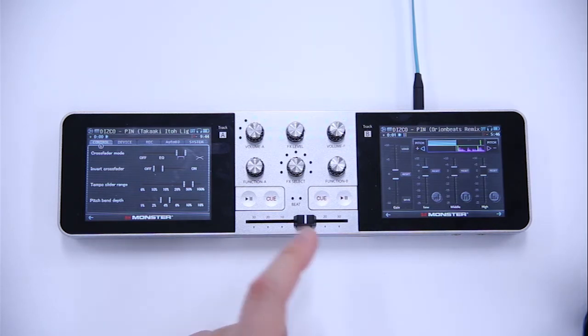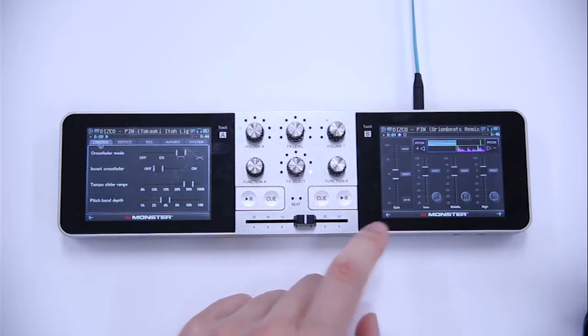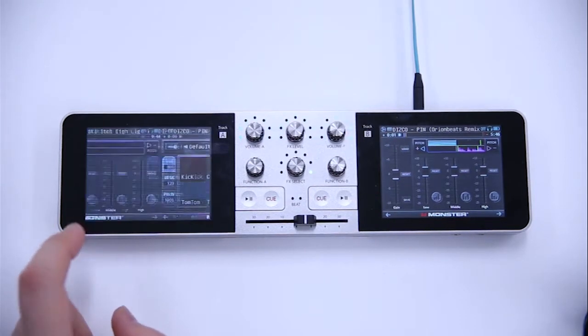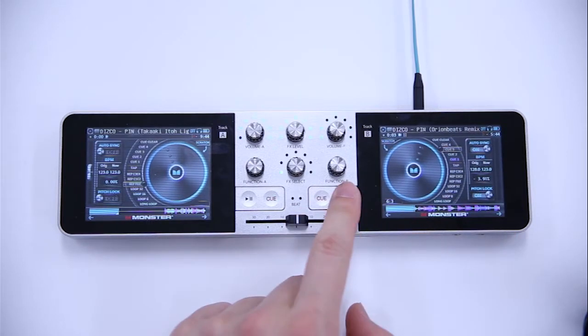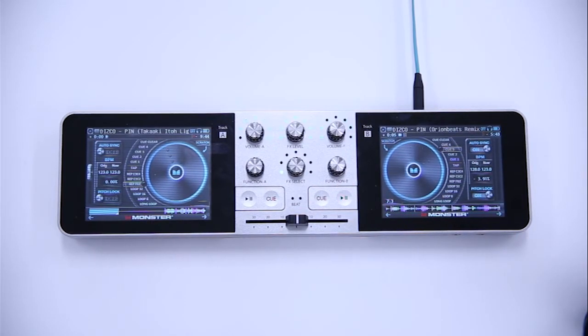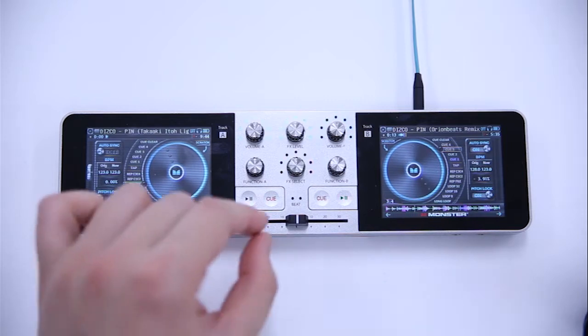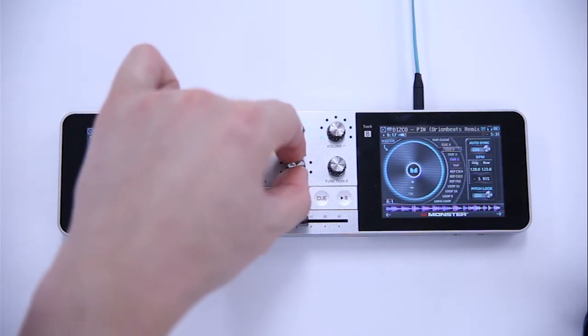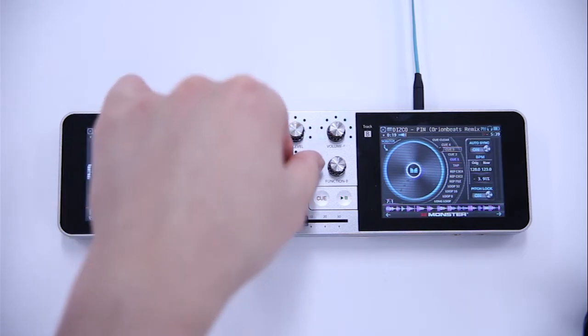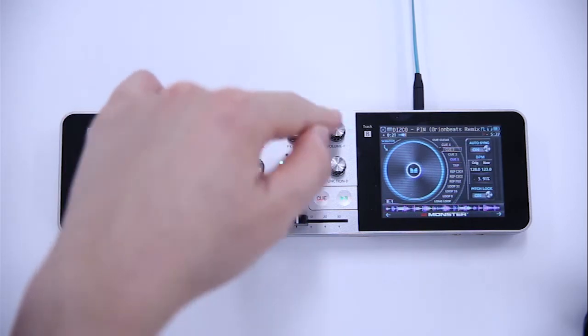Now that we've covered the EQ, we're going to move on to the effects. The best way to get started with the effects is to access your turntable screen on both sides and play the track. Right above the crossfader, you'll notice that there's 2 knobs in the middle, one being the effects selector and one being the effects volume. So let's take a look at the effects selector. Let's take that middle knob and turn it so you see that green dot and you can navigate to different effects.